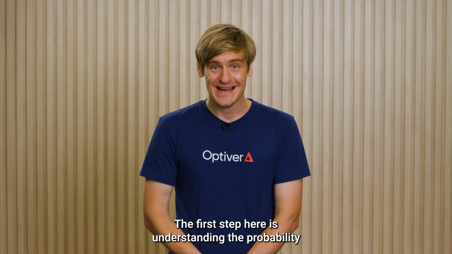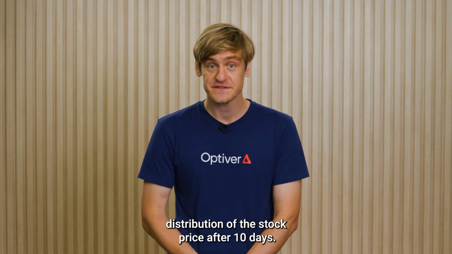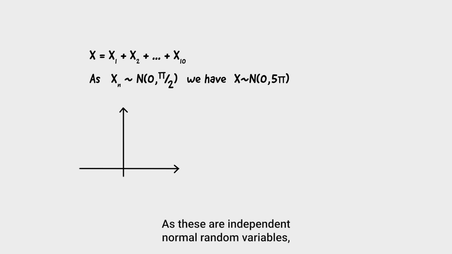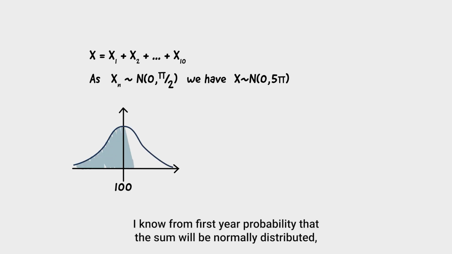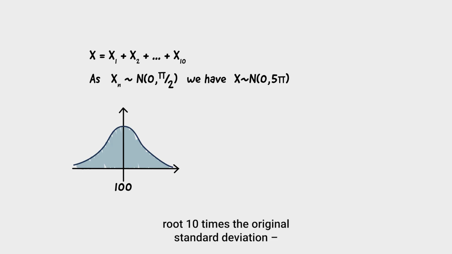The first step here is understanding the probability distribution of the stock price after 10 days. If we denote by xn the step taken on the nth day, then after 10 days we will have moved x, where x is the sum of x1 up to x10. As these are independent normal random variables, I know from first year probability that the sum will be normally distributed, where the mean is still 0 and the standard deviation is square root 10 times the original standard deviation.